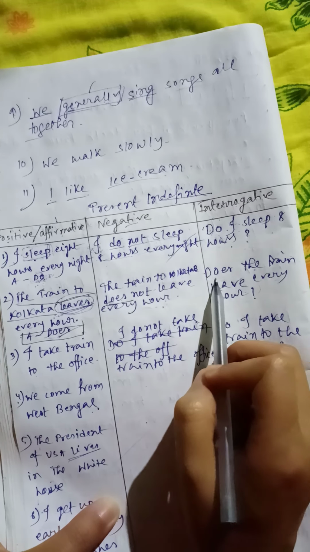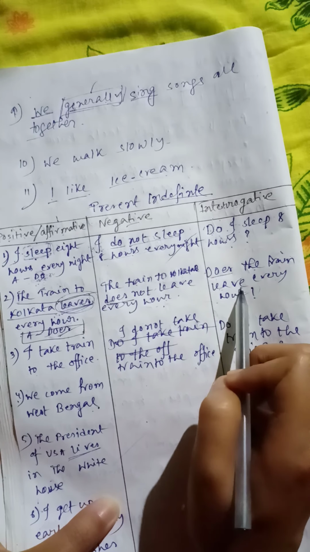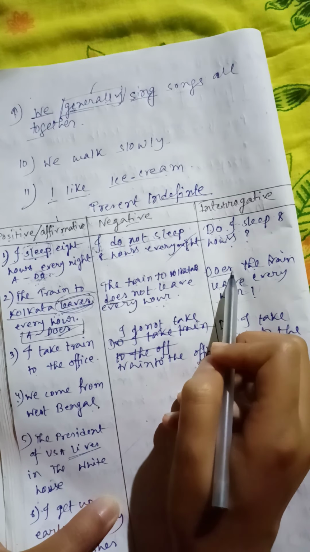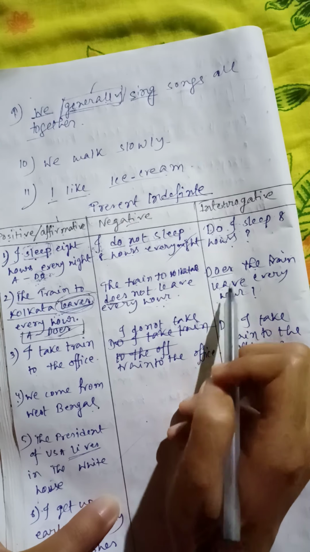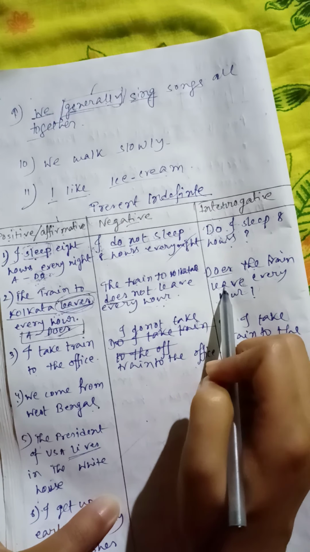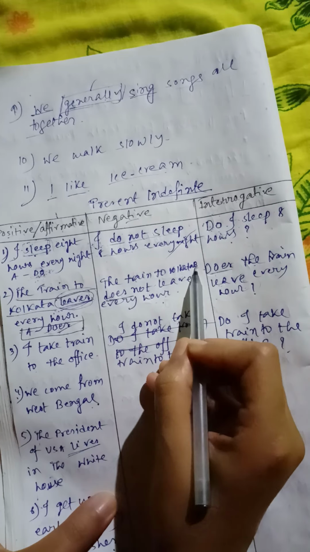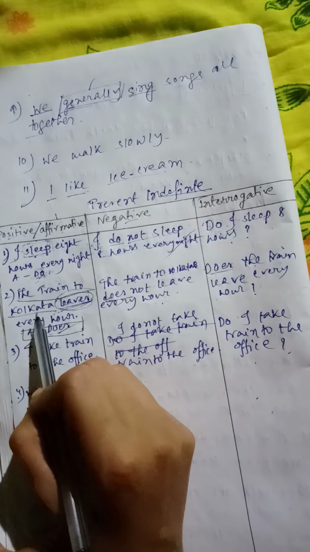When you are putting does, then please don't add s or es again to the verb. Got it? When you write does as the auxiliary verb in a sentence, don't add s or es to the word. So, the train to Kolkata does not leave every hour. The original sentence was the train to Kolkata leaves.